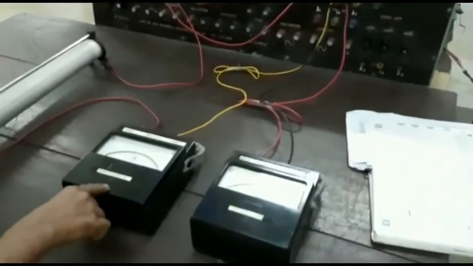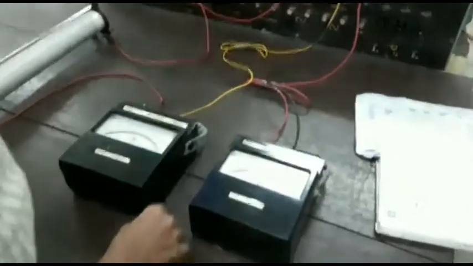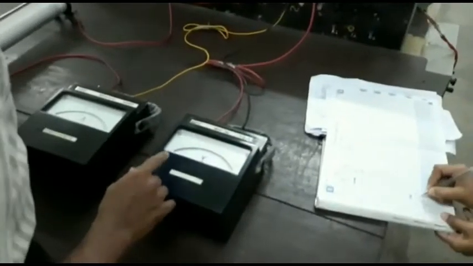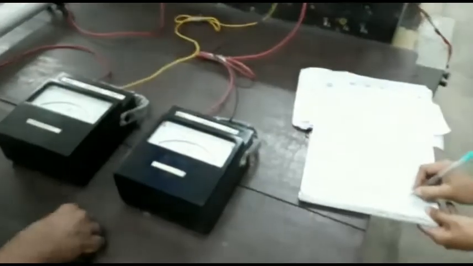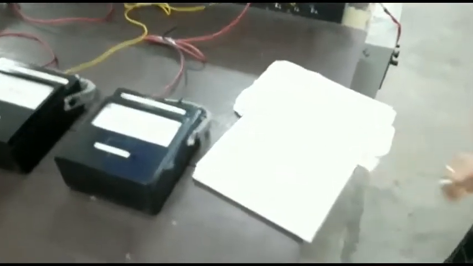That is all. V is equal to 2 volt. I is equal to 3 ampere. So RDC will be equal to V divided by I. So you will get RDC. You multiply RDC by 1.6, you will get RAC.